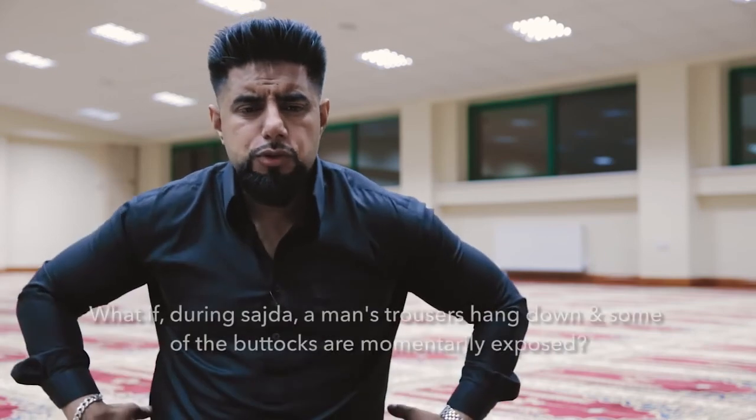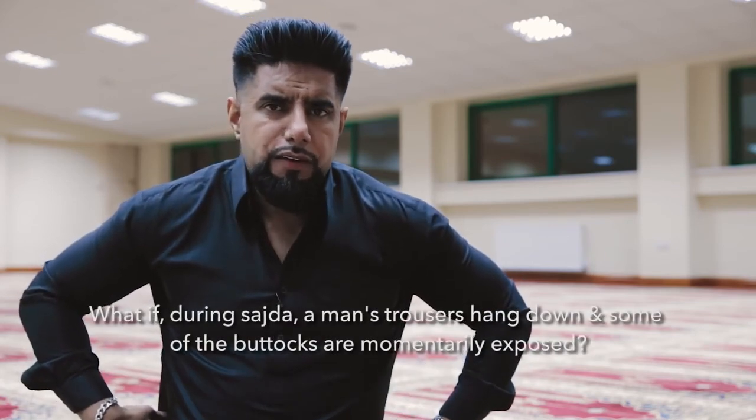Another thing I'd like to highlight is, I suppose, perhaps more linked to the fashion of the age. Sometimes people wear certain types of jeans or trousers, men especially, that hang loose or drop slightly from the hip.